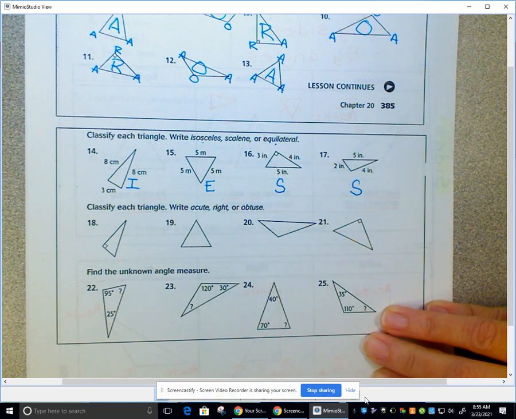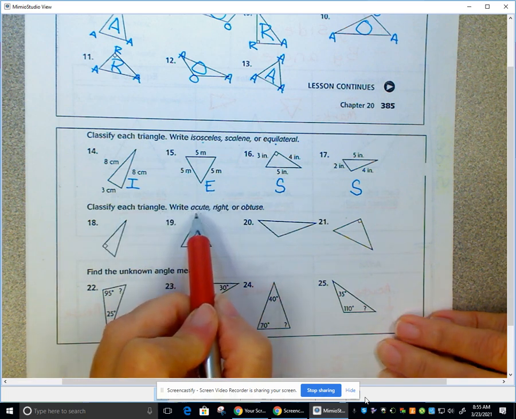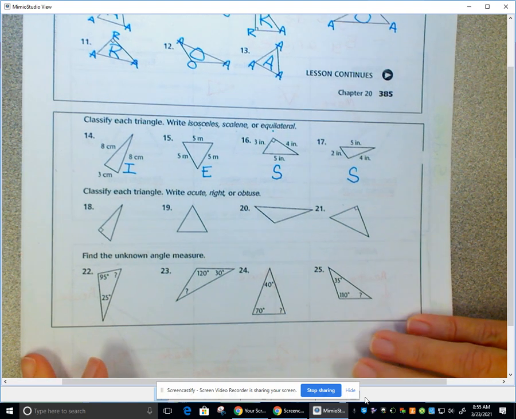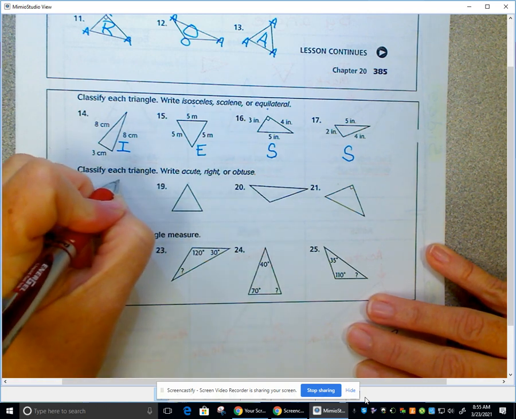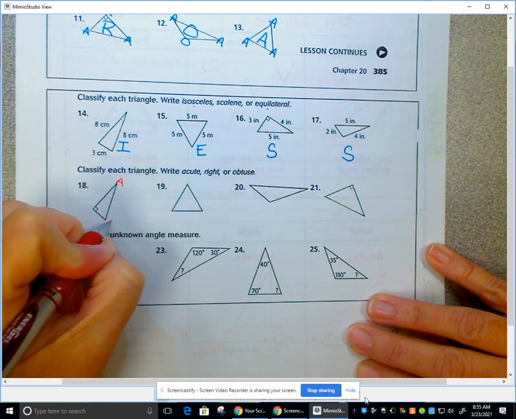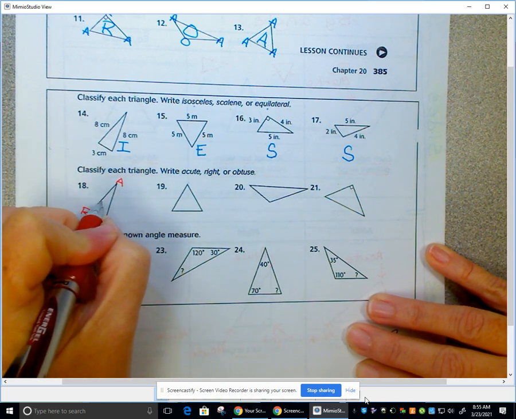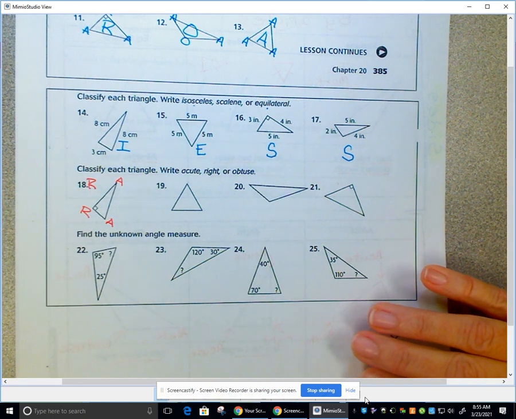Okay, how well did you do? All right, the next grouping says to classify each triangle: acute, right, or obtuse. So let's look. We're looking at the angles. So let me label all the angles. Acute, acute, and right. So this is a right triangle. Number 18 is a right triangle.